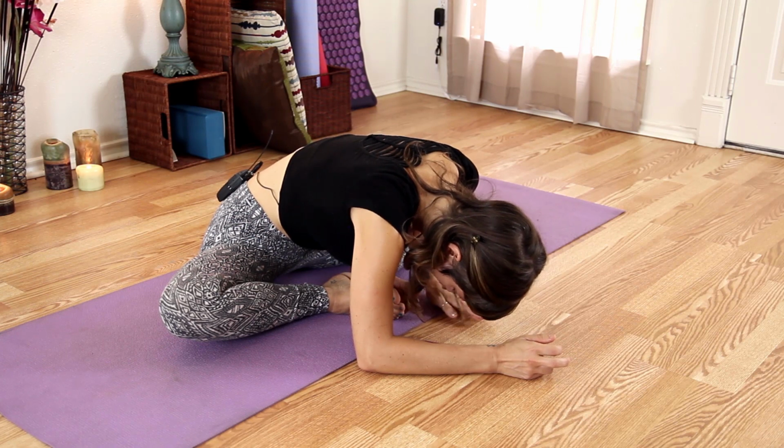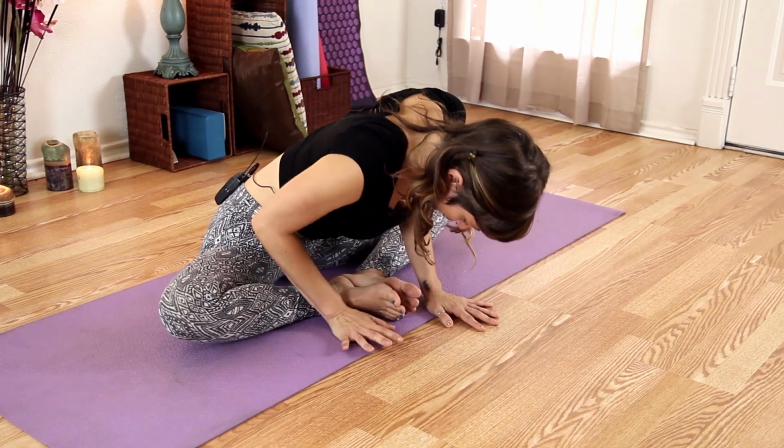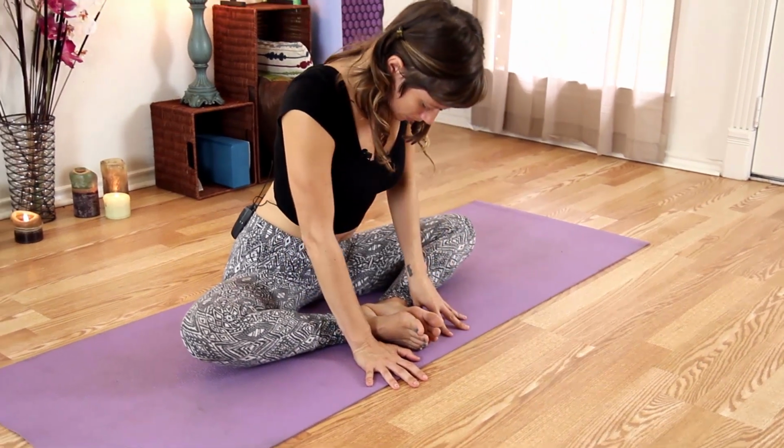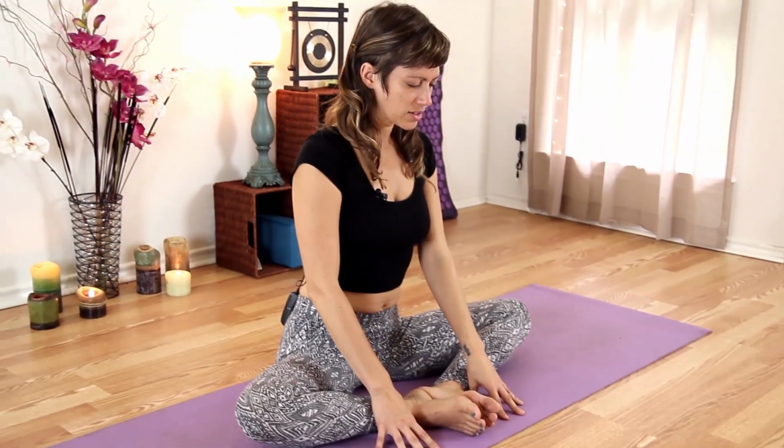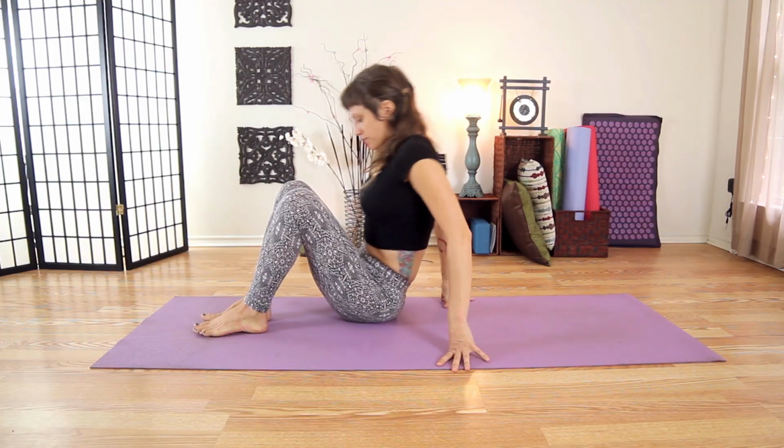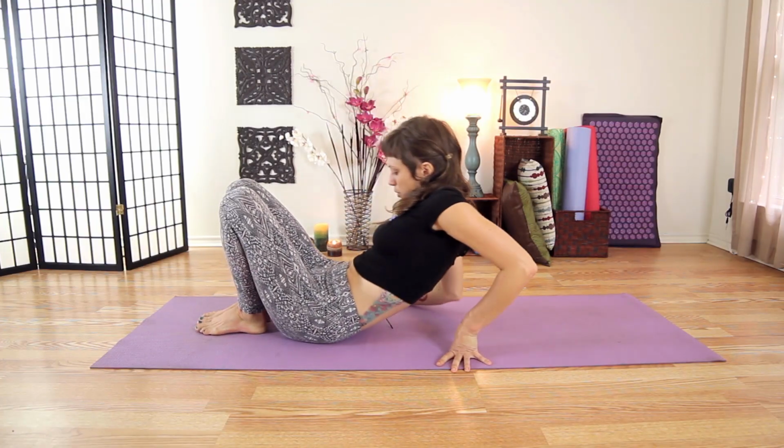And slowly start to press yourself all the way back up if you folded forward. And just notice how your hips are already starting to feel a little bit more loose and relaxed. So the next pose I'm going to show you, we're actually going to lie down onto your back. Okay, so come all the way down onto the floor.